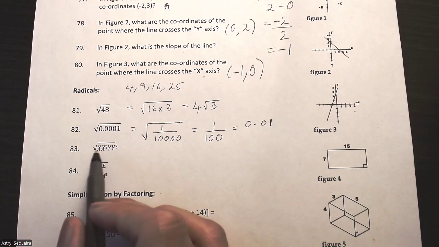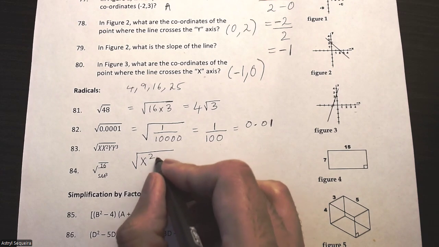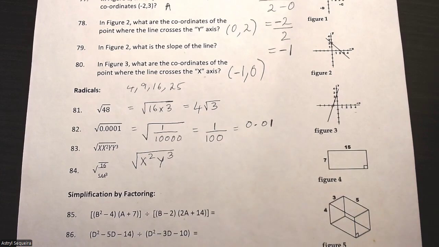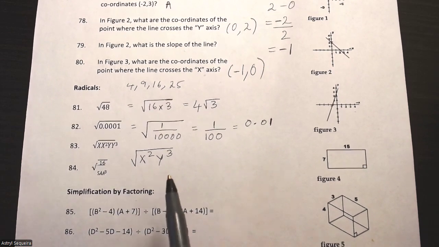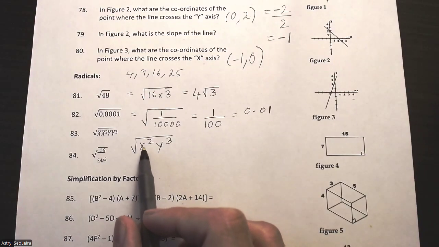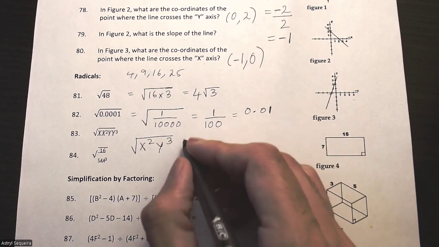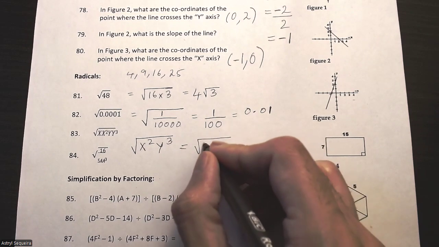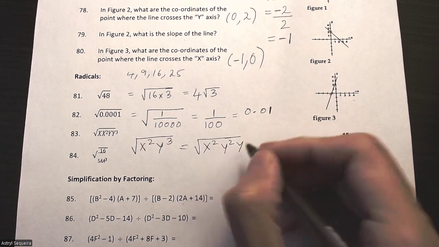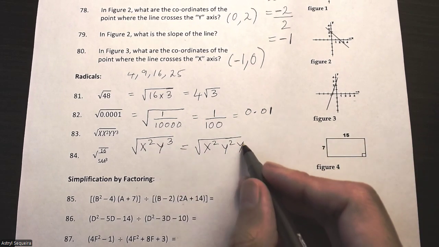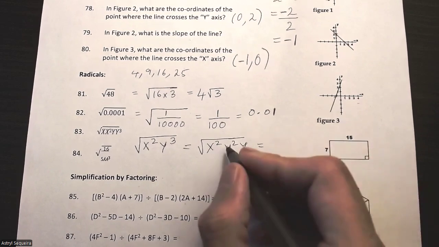Question number 83, the format is written a bit weird in this question, but the question should actually be just square root of x squared times y cubed. I don't know why they write the x's and the y's twice, but I think that's just a typo. So whenever you have an even exponent, you can always take that out. But if you have an odd exponent, you want to just rewrite it so that it's a bit easier to take it out. So I'm just going to start by rewriting this as x squared, y squared, and y. So I just broke the y cubed into a y squared times y. You want to try and create as many even exponents as possible. And then I'm just going to take the even ones out.